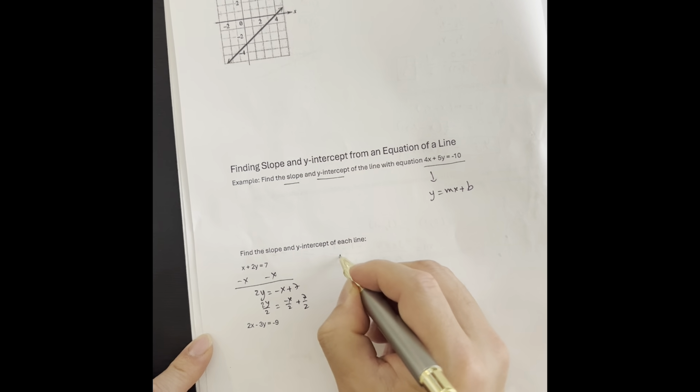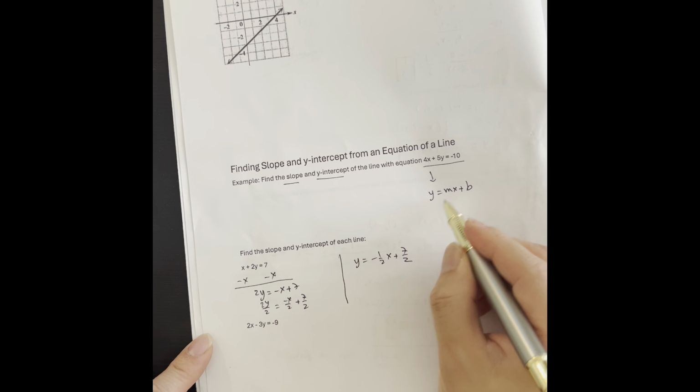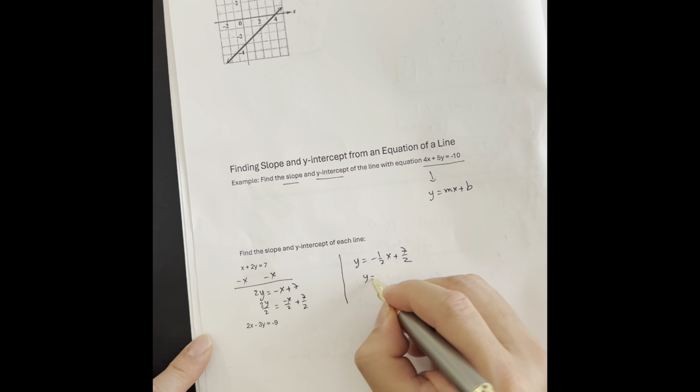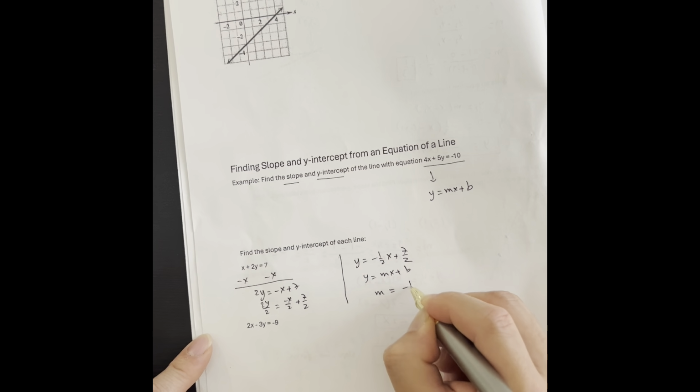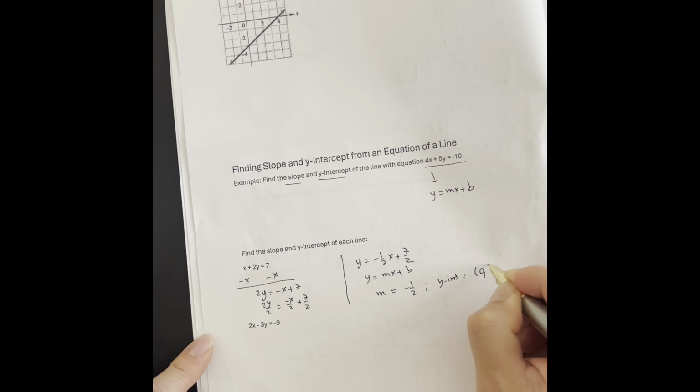Then we can divide by 2. So we get y equals -1/2 x plus 7/2. So this is already mx plus b. So the slope then is -1/2, and the y-intercept is (0, 7/2).